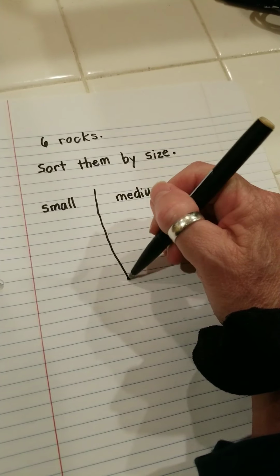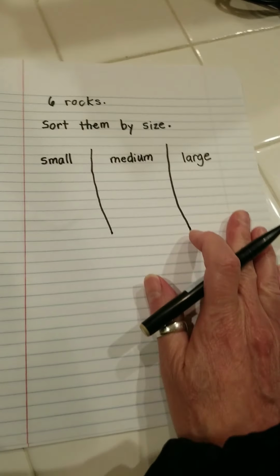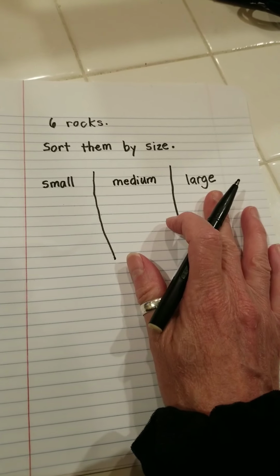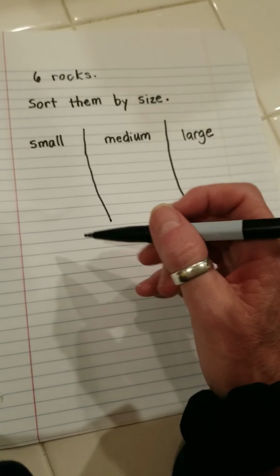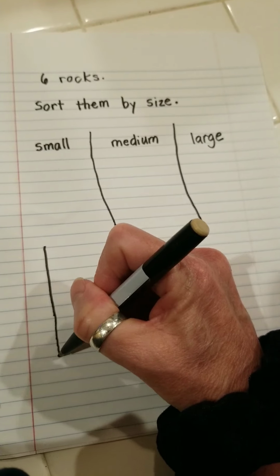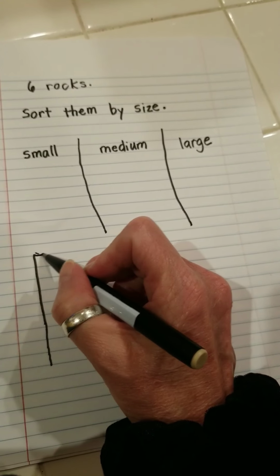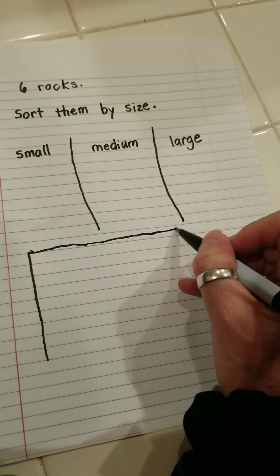So what you did was you got something and you're going to sort it so that you can make a graph. All right, so then next, you're going to make a graph. I'm going to show you how to make a graph, and you're going to want a nice big rectangle. It doesn't have to be perfect.